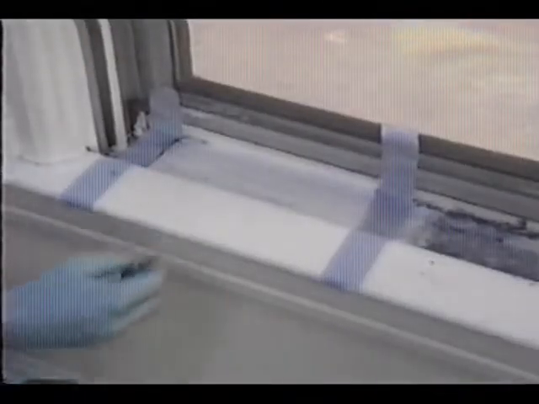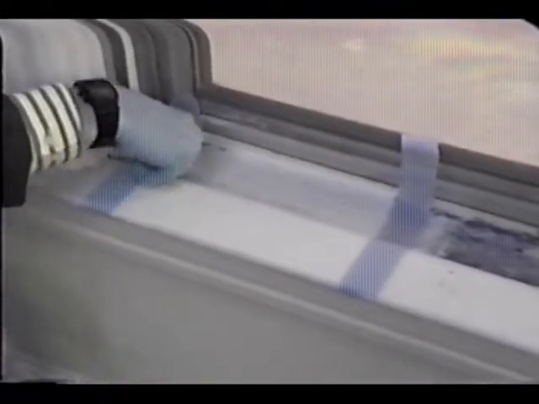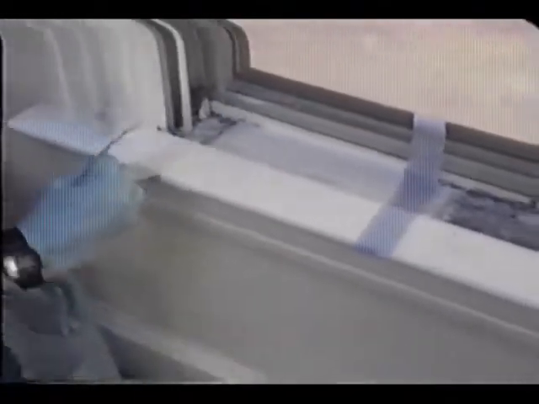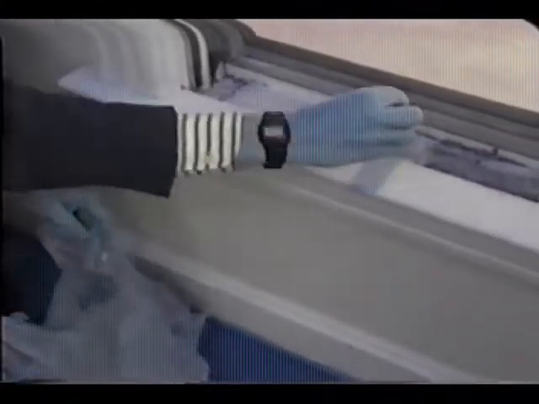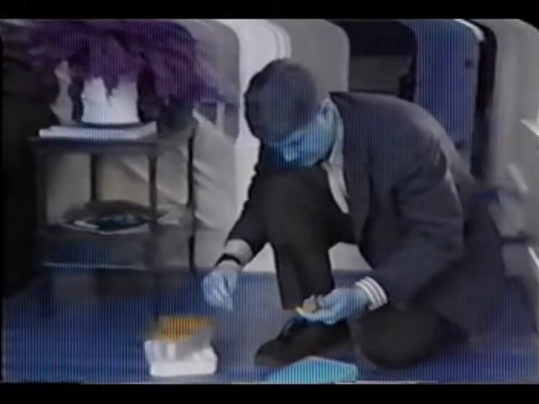Remove and dispose of all masking tape, gloves, and other debris in your trash bag. If you are doing more sampling, you must change your gloves for each sample. When you are done, you must remove all of your trash from the premises. Do not use the residence trash cans.